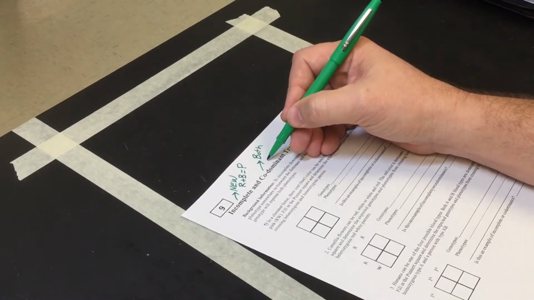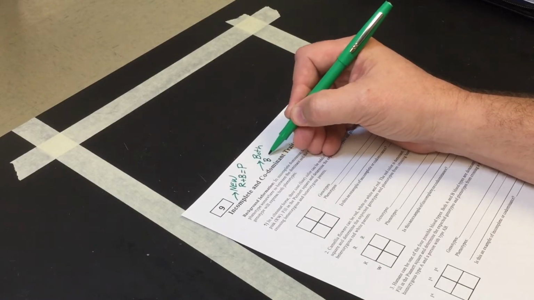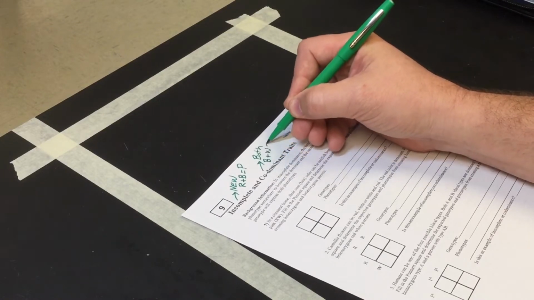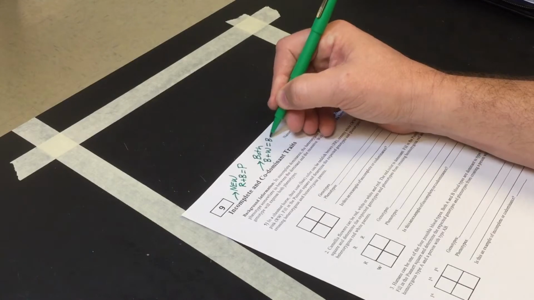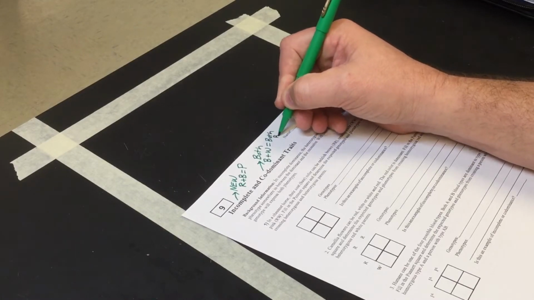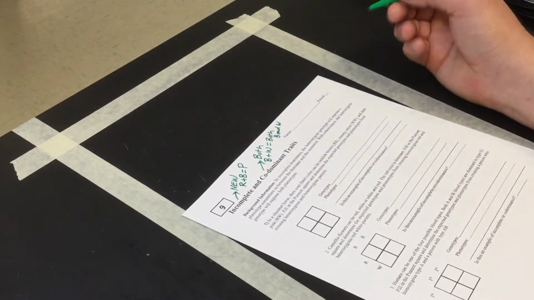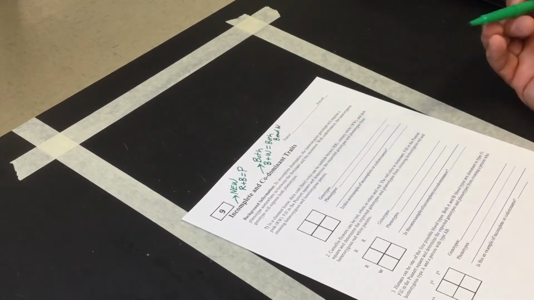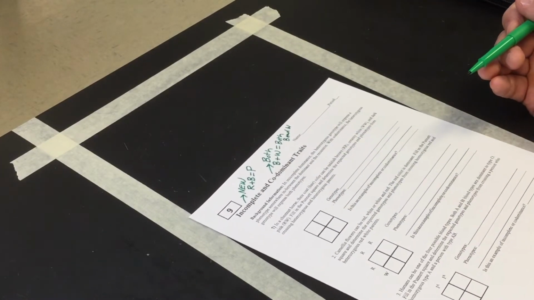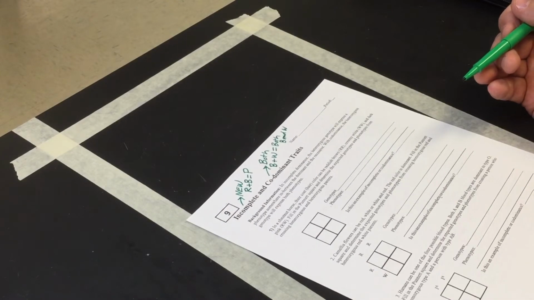And with the chicken example, we had black feathered plus white feathered equals both black and white feathers on that chicken. So read the question carefully to try to determine what it is.